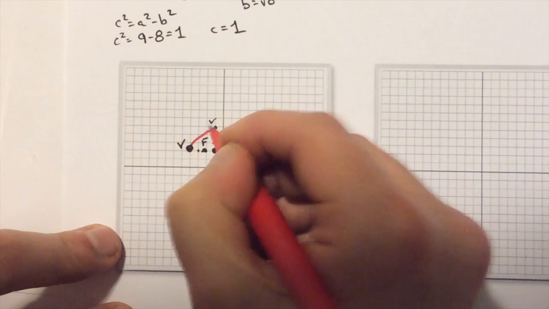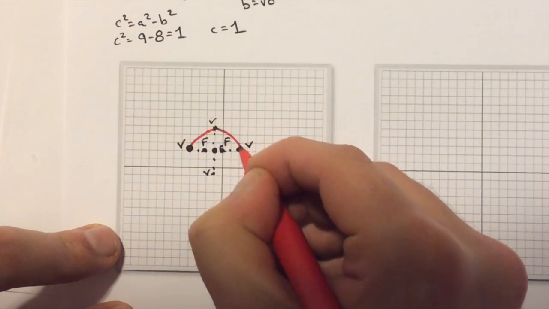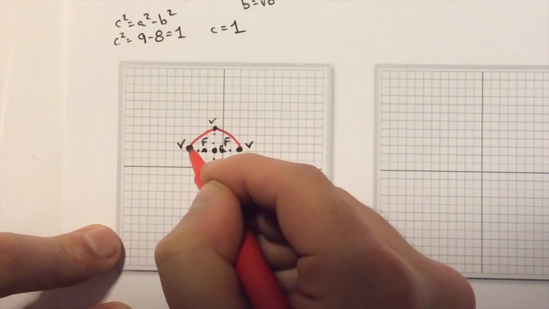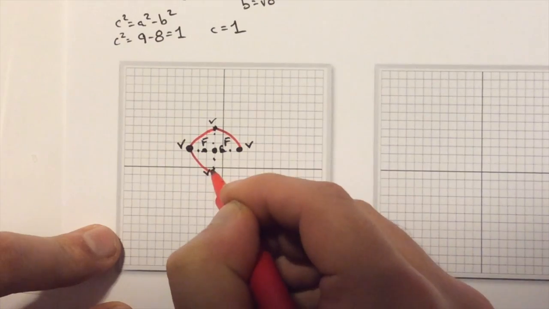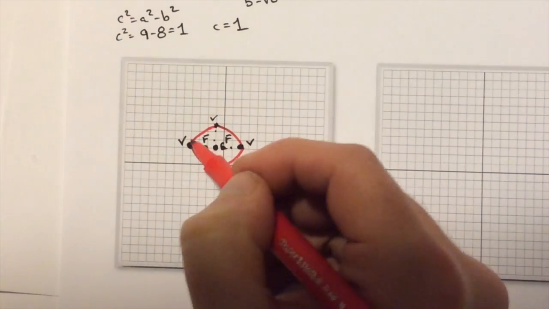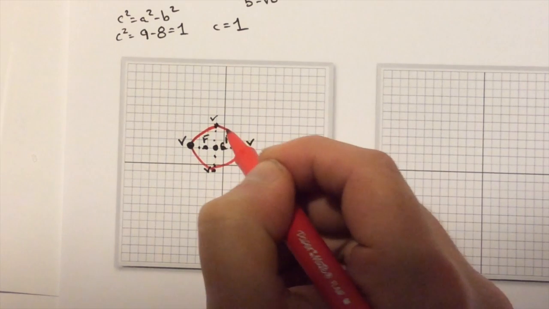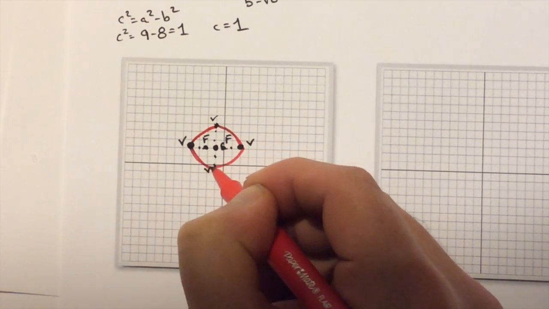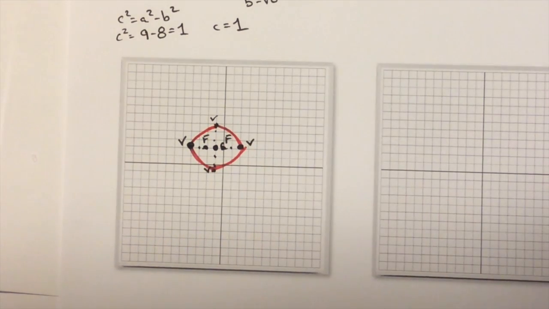and then go from vertex to vertex, drawing a smooth curve. And this shape, if you notice, it's almost a circle. Our ellipse is almost a circle. There we go. Simple, easy, not so bad.